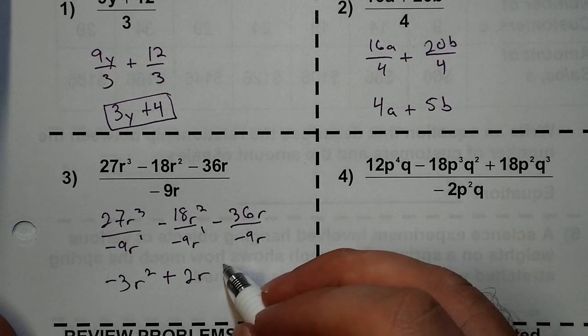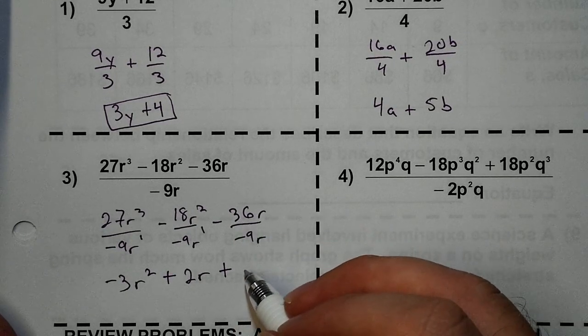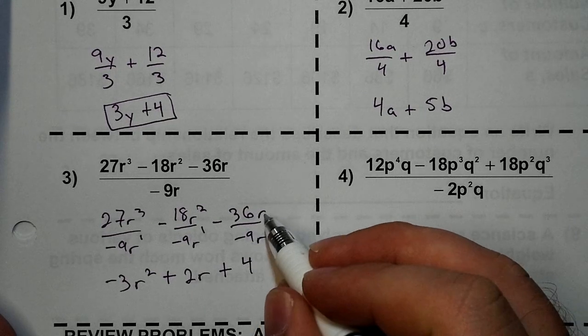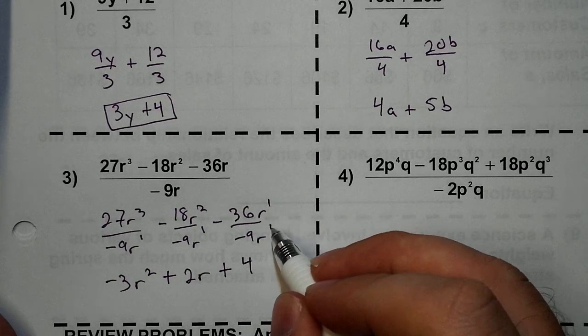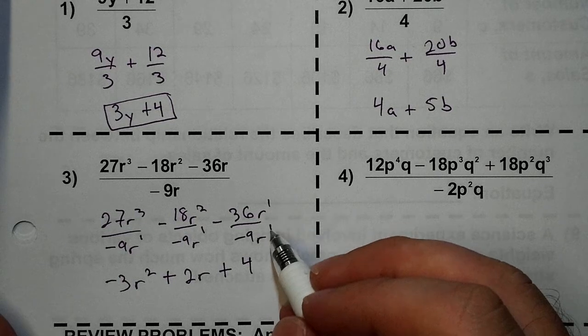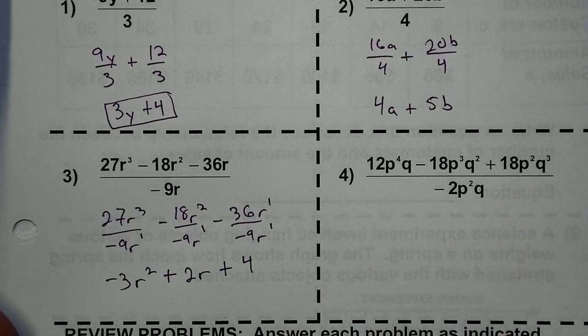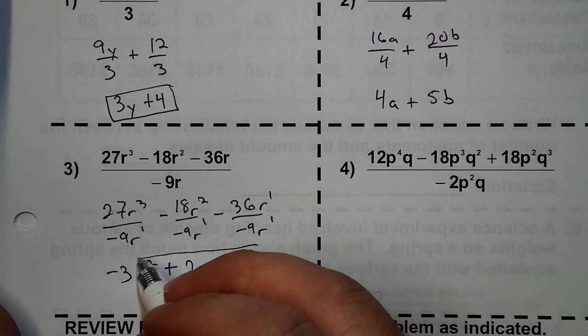Negative divided by negative is a positive. 36 divided by 9 will give us 4. There's 1 r there on the top, 1 r on the bottom. R divided by r, 1 minus 1 is 0, so that r goes away. So this is our final answer.